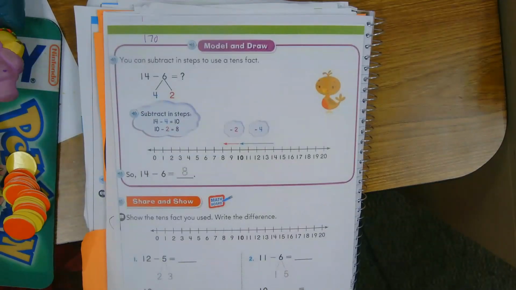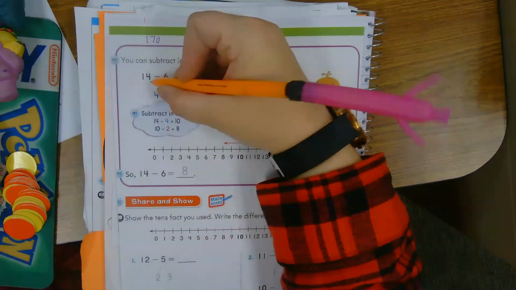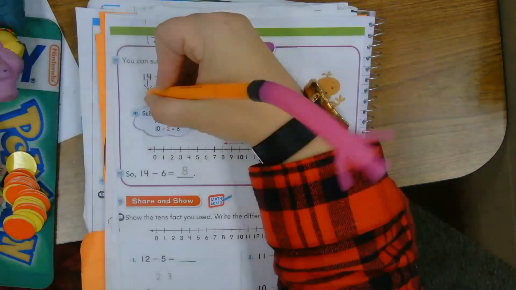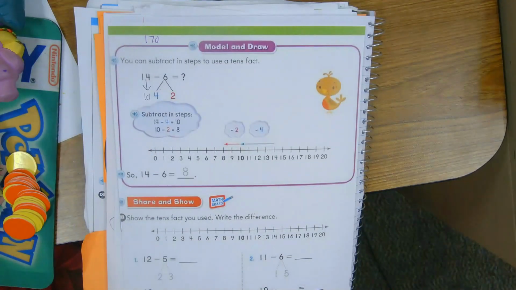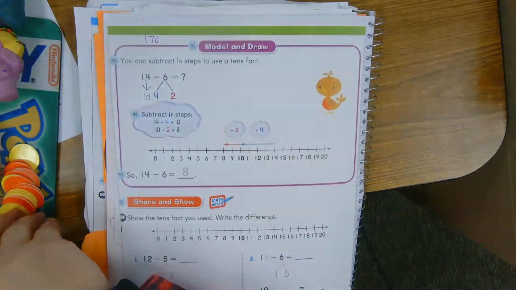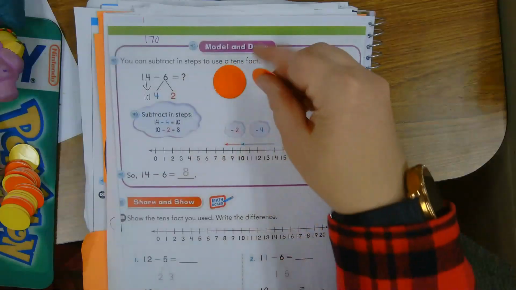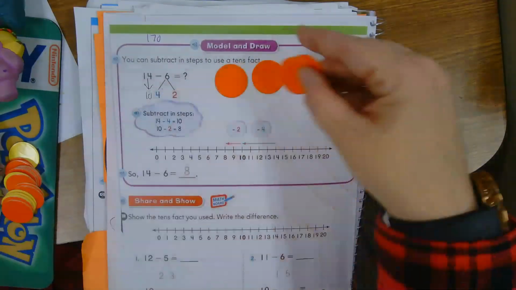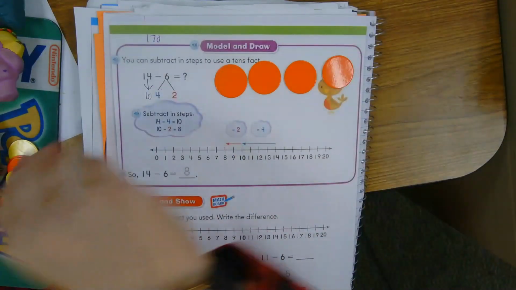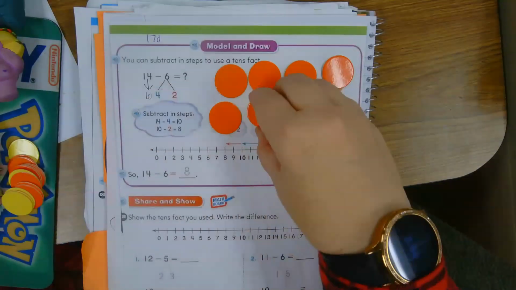So let's go ahead and look at the number we're subtracting. So we're doing 14. We want to get 14 to 10. So let's figure out how we can do that. So let's go ahead and set up 6 of our counters. 1, 2, 3, 4, 5, 6.